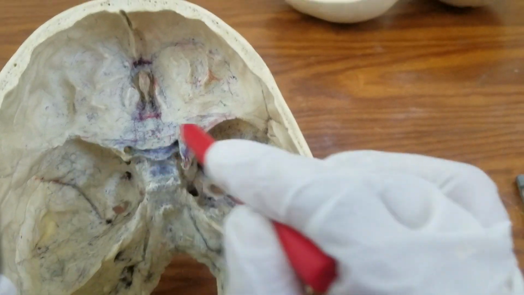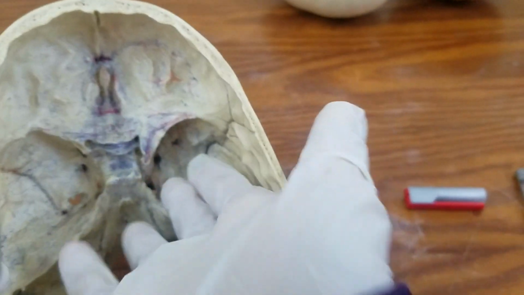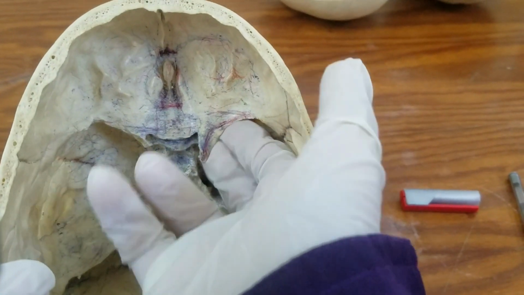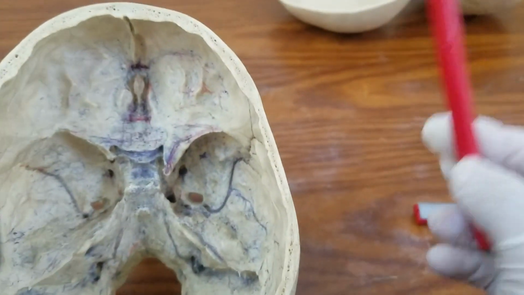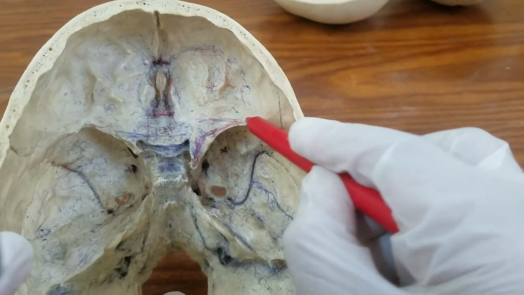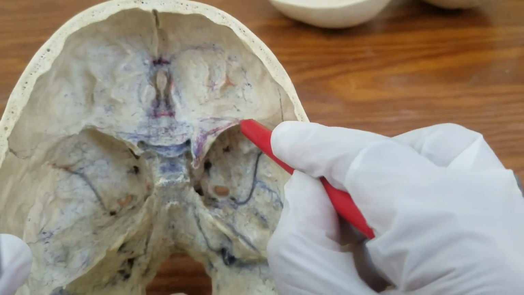Here it is missing. It projects into the middle cranial fossa. We can see that it is projecting into it. My fingers are moving internally. This is the part that projects into the middle cranial fossa, and it is wider medially and laterally it tapers down.